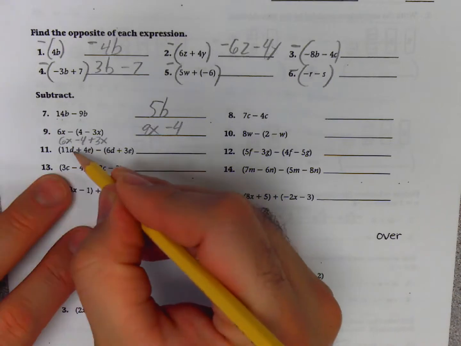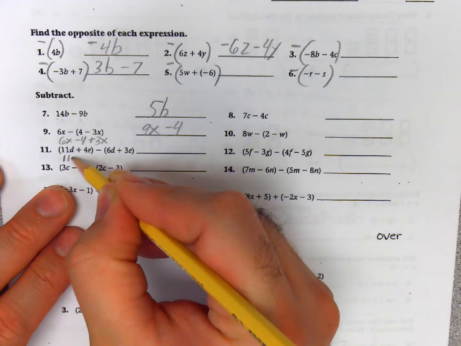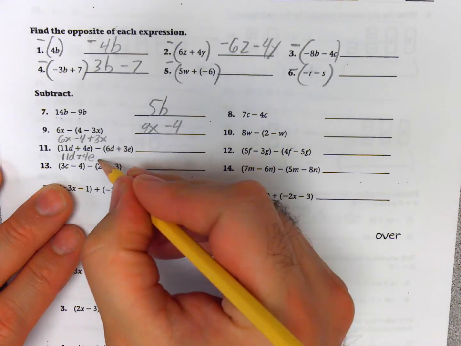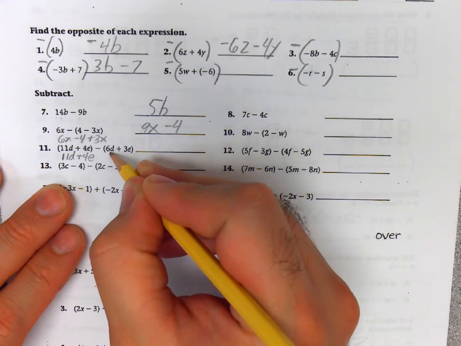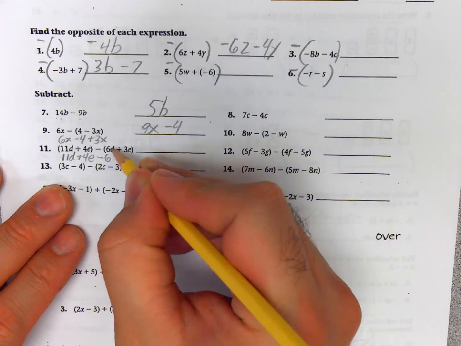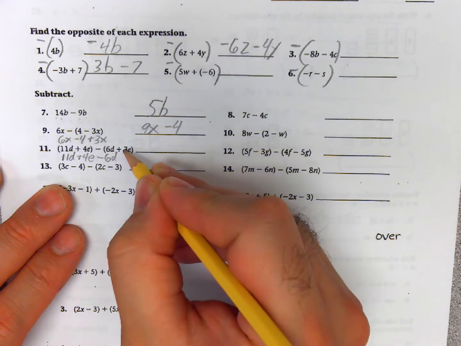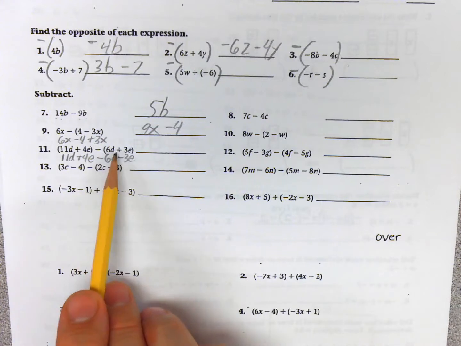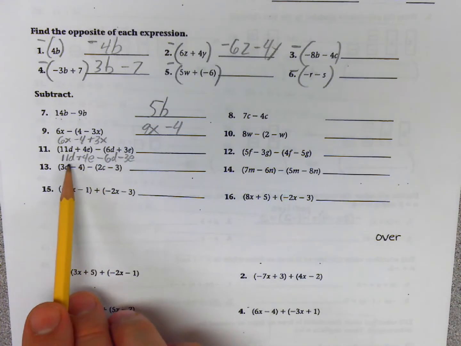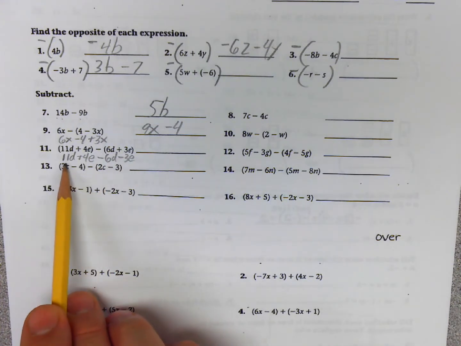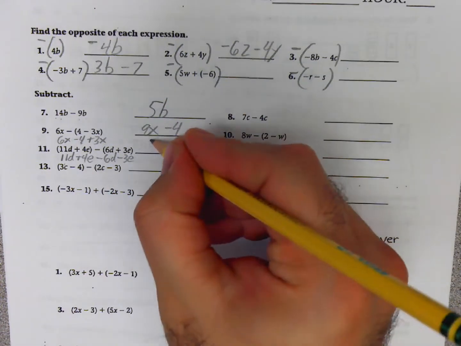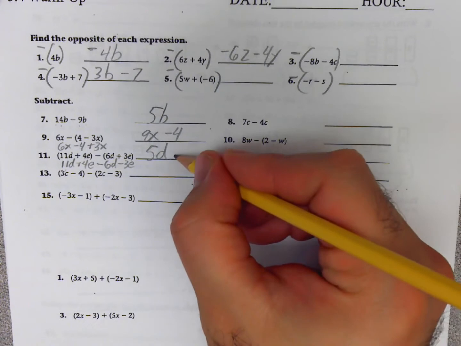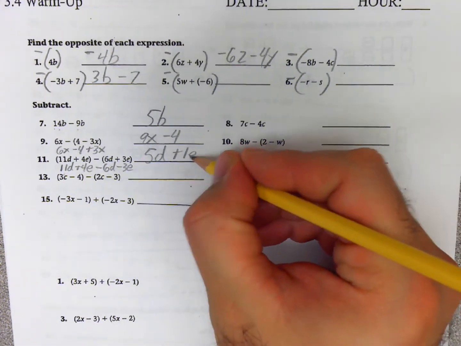You have this right here. There's no negative in front, so I'm going to write that as is, 11d plus 4e. But I have a minus in front here, so the opposite of positive 6d is -6d. The opposite of positive 3e is -3e. Now that I took the opposite of everything that came after that negative, I can combine my like terms. 11d minus 6d, 5d. 4e minus 3e, 1e. And it's a positive 1e.